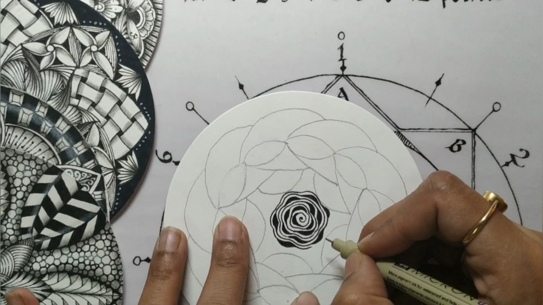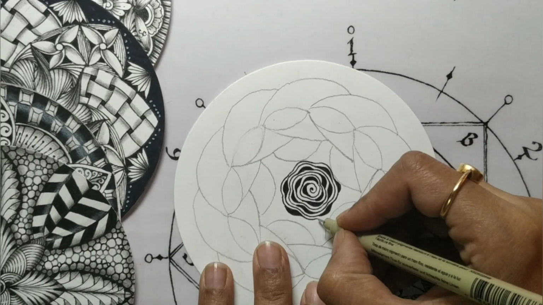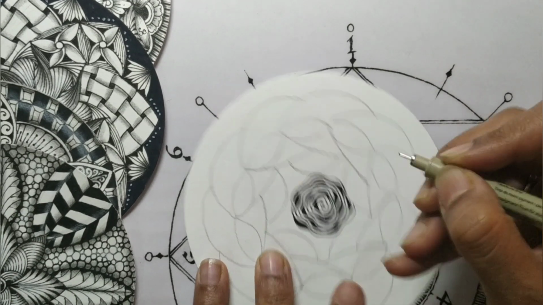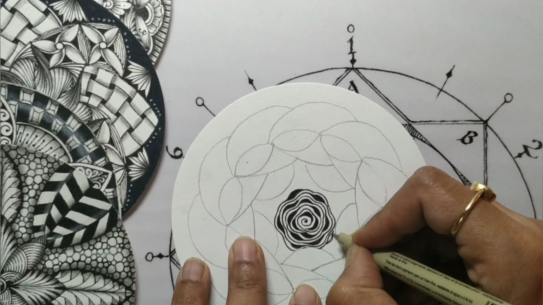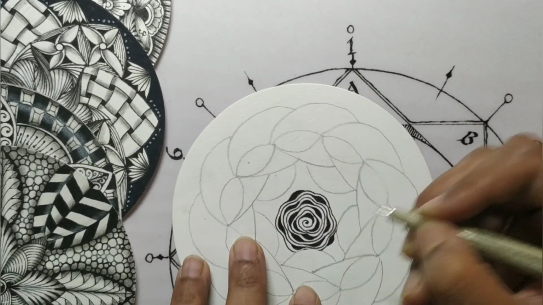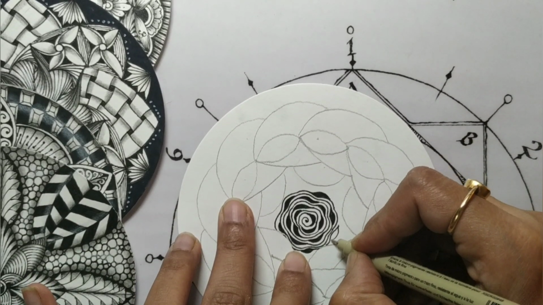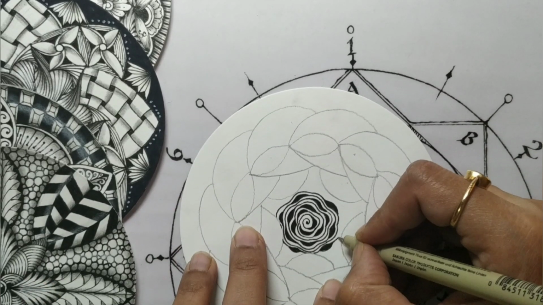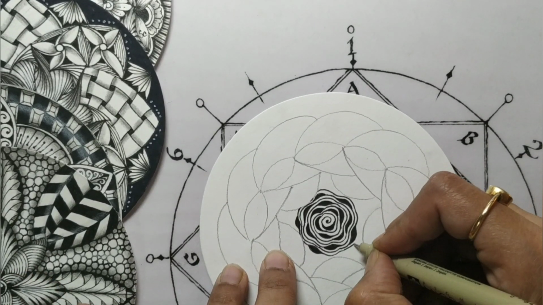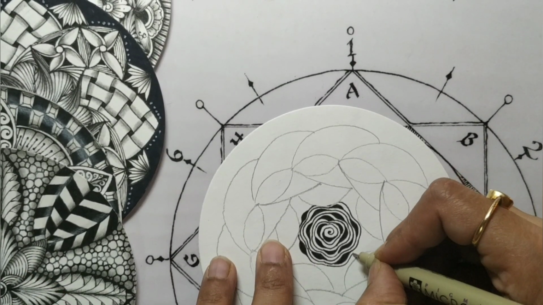Yeah, beginning with my auras. So basically you have to see the spaces that you have to fill in, what will look better in a particular space. Also there are a whole lot of tangles that you can choose.